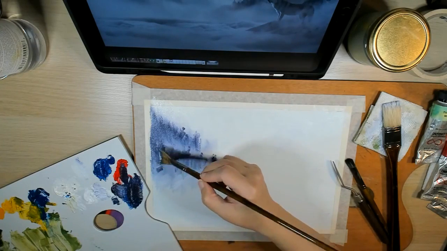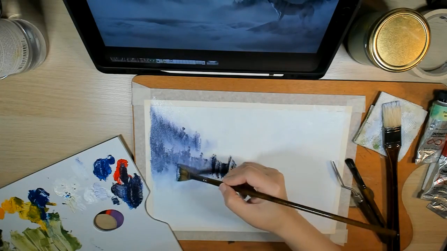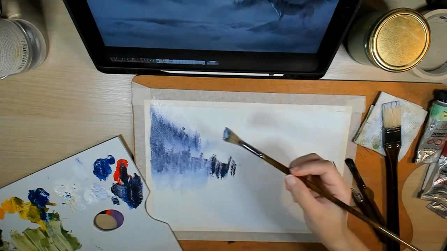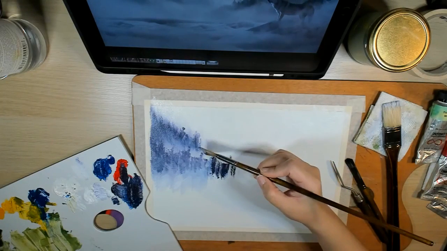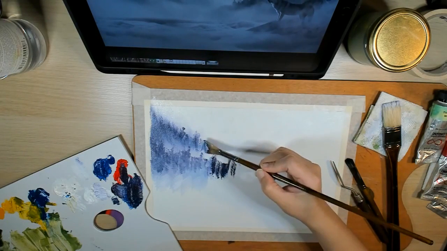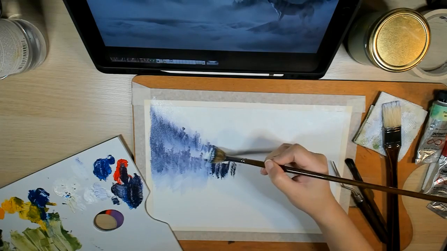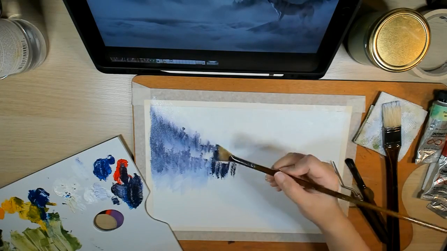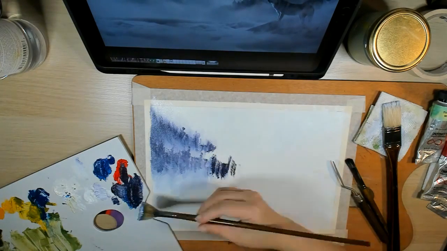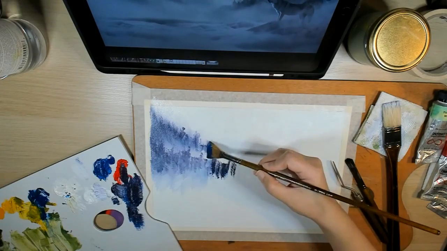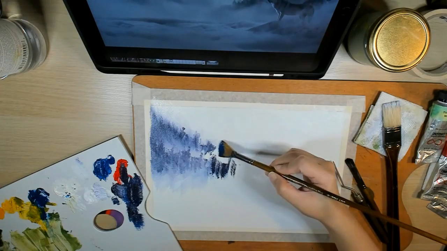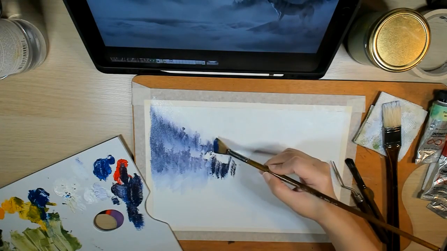So I'm just going on some parts, adding extra treetops, and here too. Okay, so just utilize the edges of your brush. Okay, so become familiar with your tools.